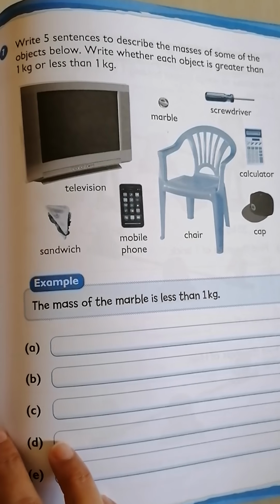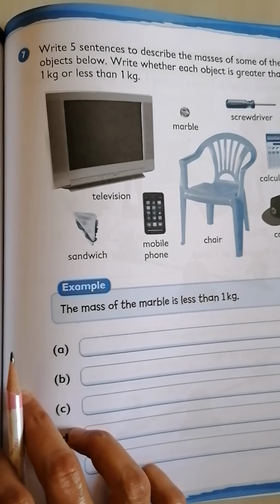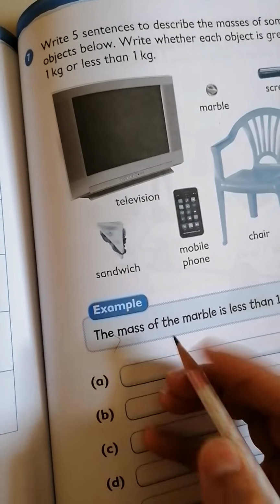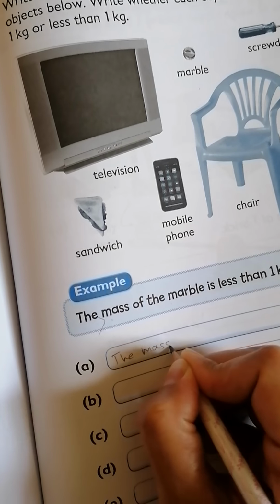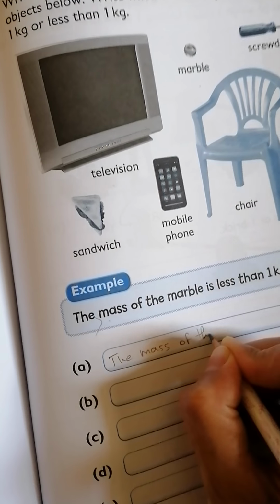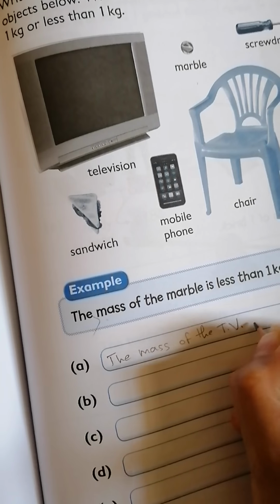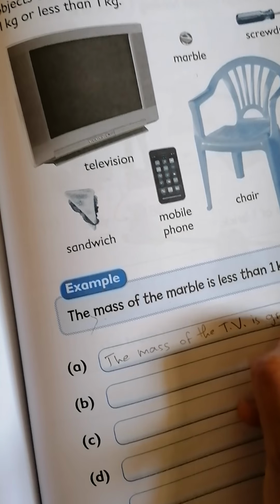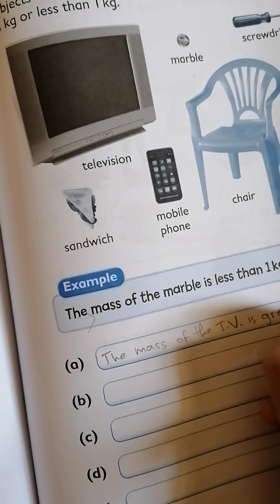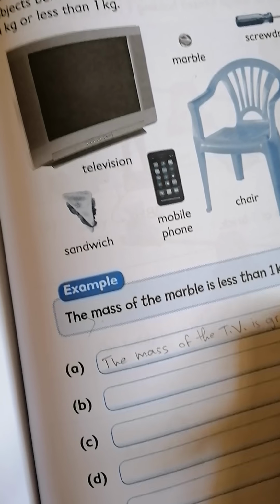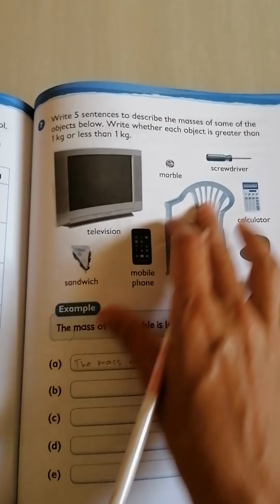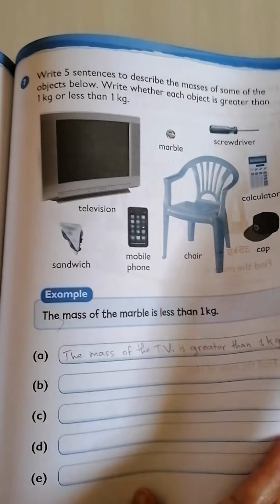The mass of the television is, of course, greater than 1 kg. Let me write it for you. The mass of the TV is greater than 1 kg. I want you to complete the rest, please.